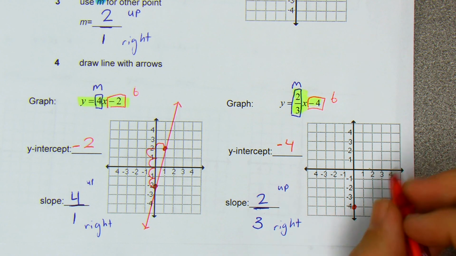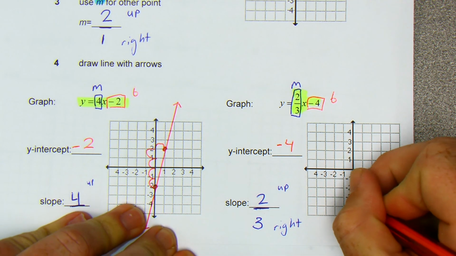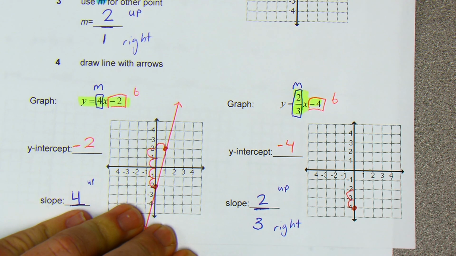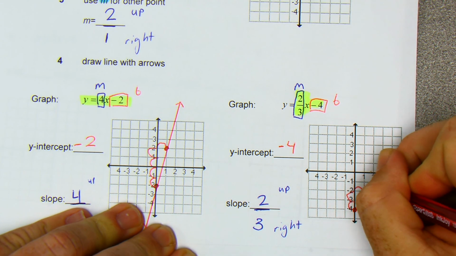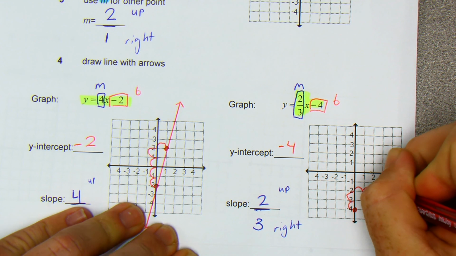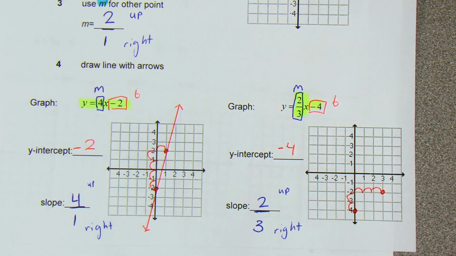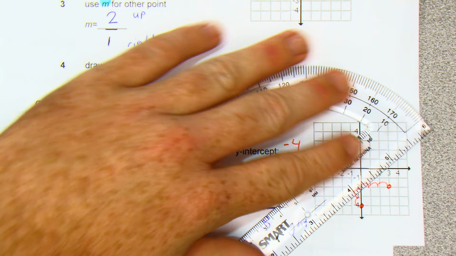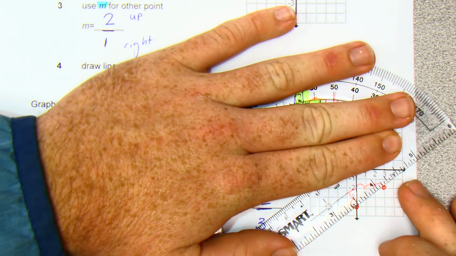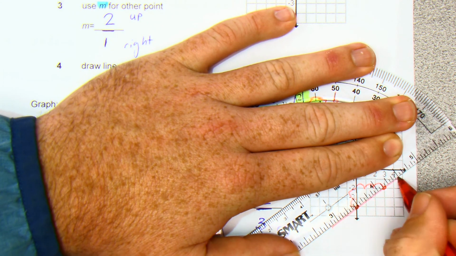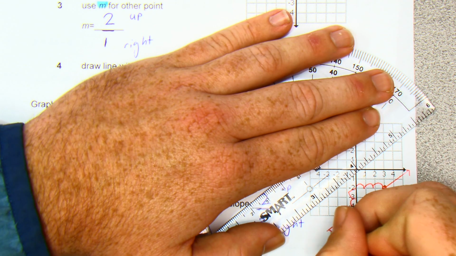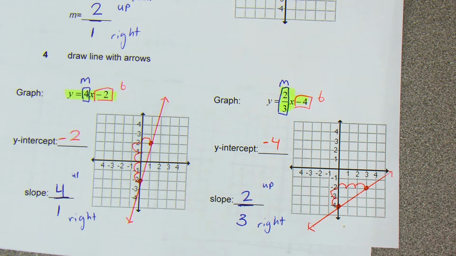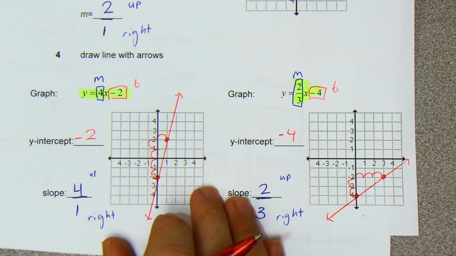So I need to go 2 spaces up, 1, 2, and 3 spaces to the right, 1, 2, 3. Then my last step is to draw my line through my points, with arrows. So that's exactly what I'm going to do. I draw my line through my points and add my arrows on. And we are done with that example.